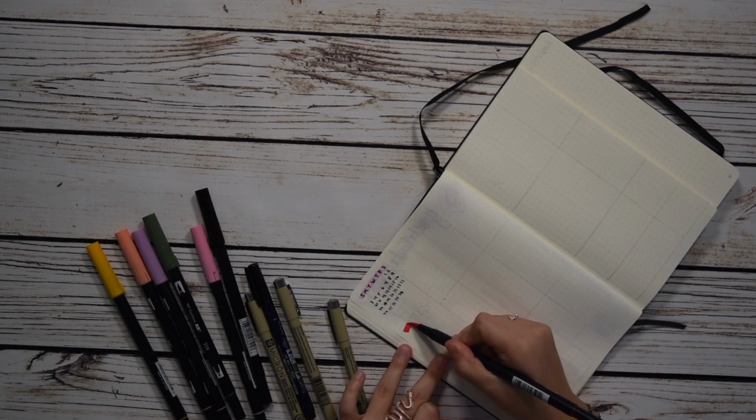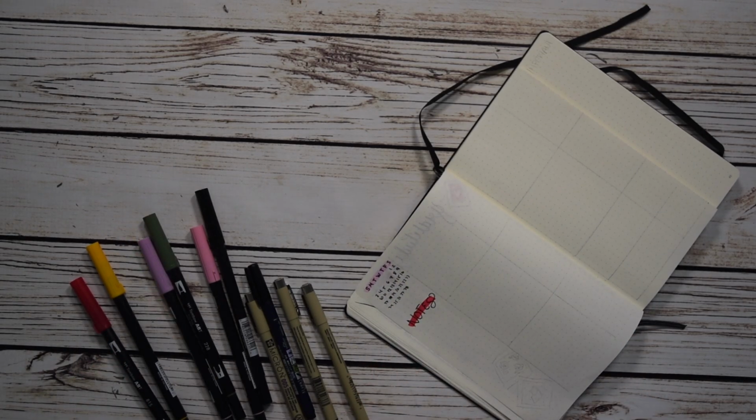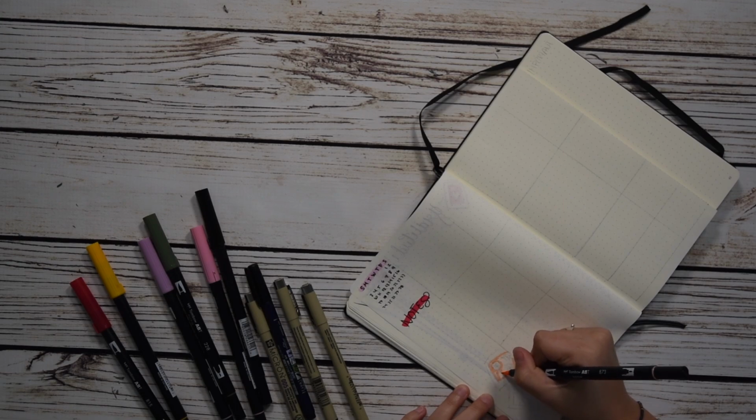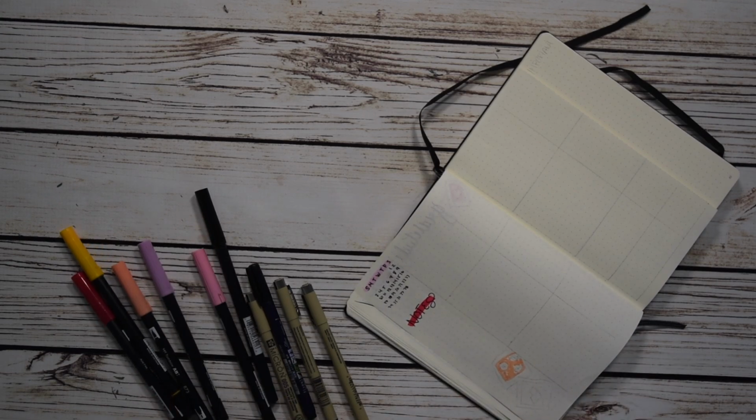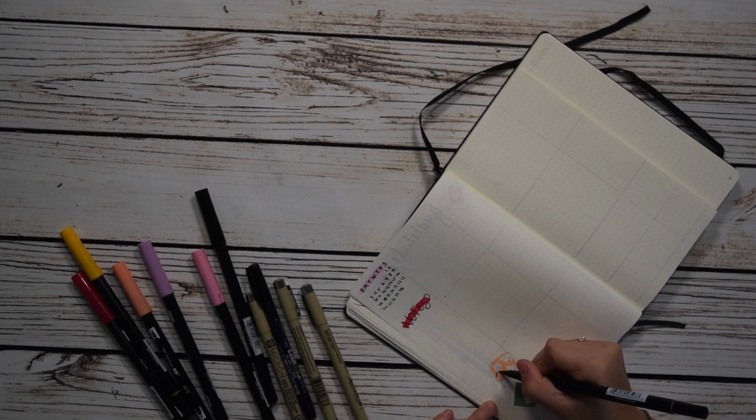Moving on to my weeklies, for this month I decided to incorporate some Dutch doors. The best way that I can define Dutch doors is by saying that they are a system where you cut part of a page to have access to some part of a different page.